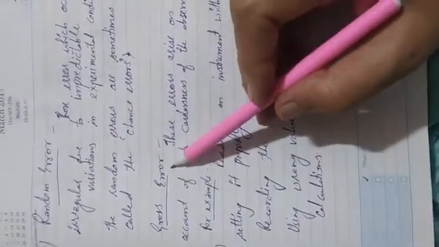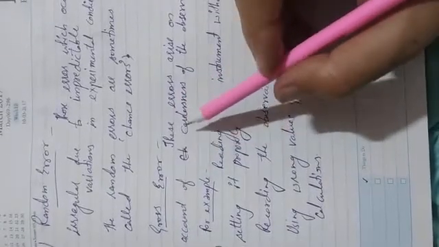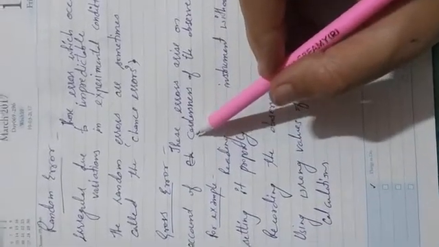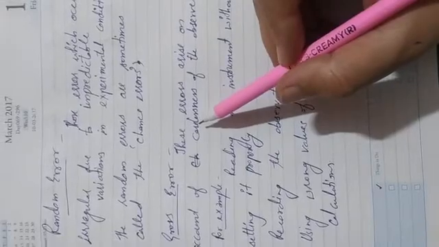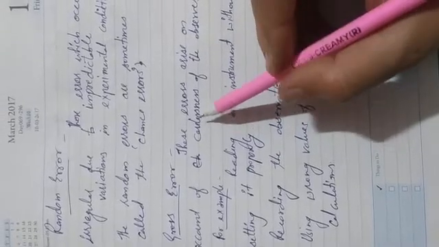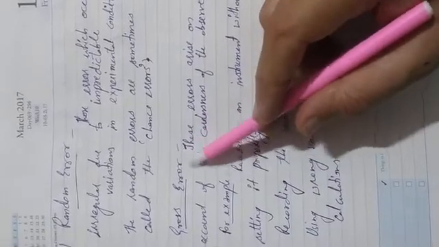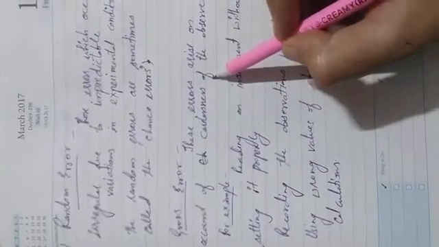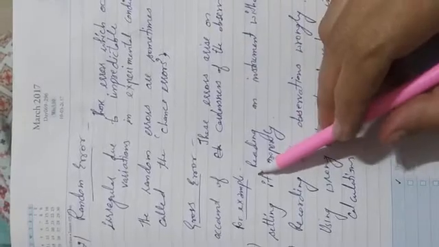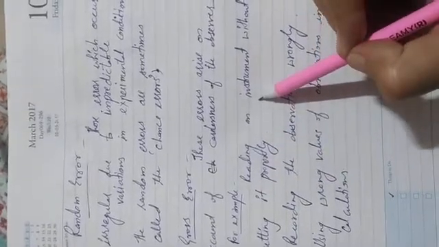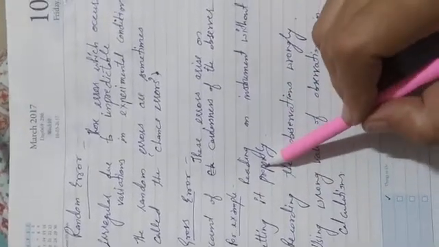Next, gross error. This error arises due to the carelessness of the observer, who is not taking the observations properly. For example, reading an instrument without setting it properly.